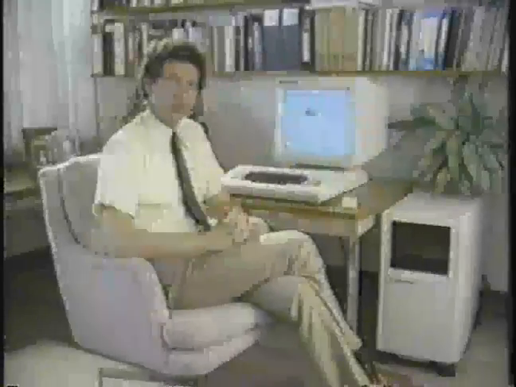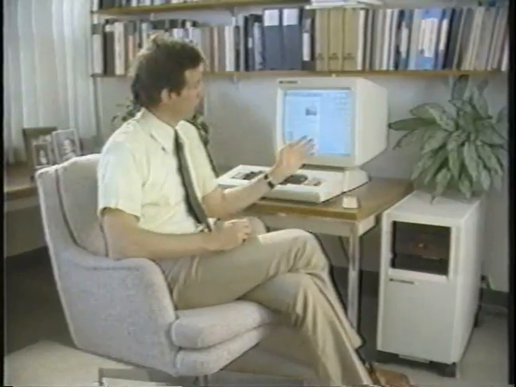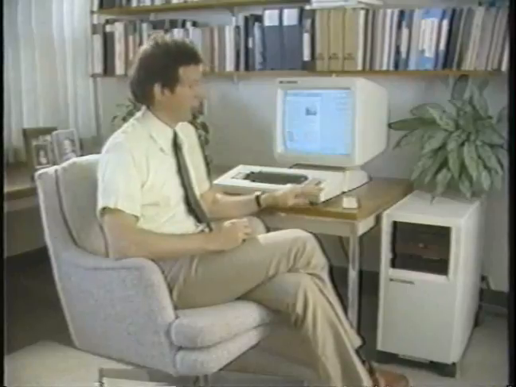I'm David Smith. I'd like to introduce you to the Xerox 8010 STAR information system. This is a new computer designed for office professionals. It consists of a processor, a large display screen, a keyboard, and a pointing device called the mouse.